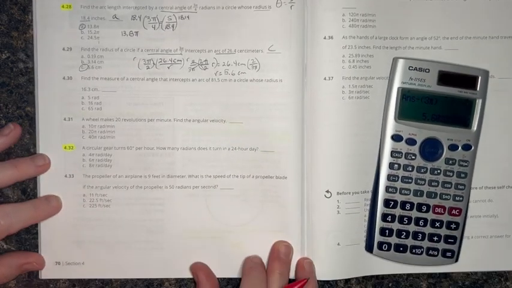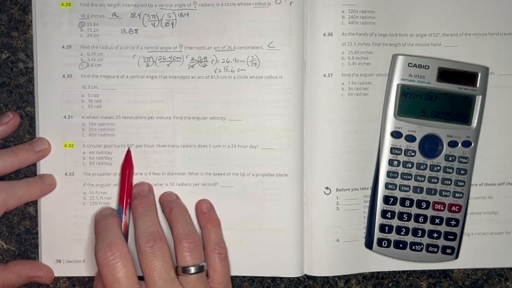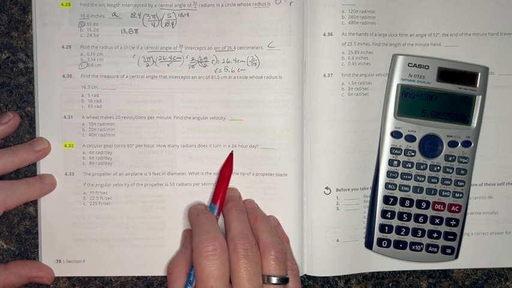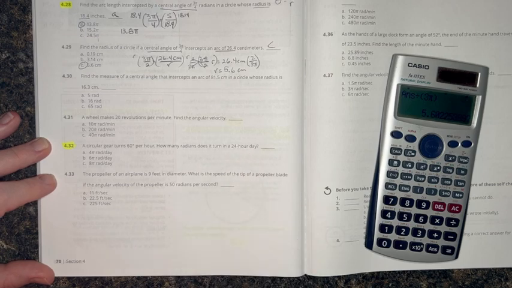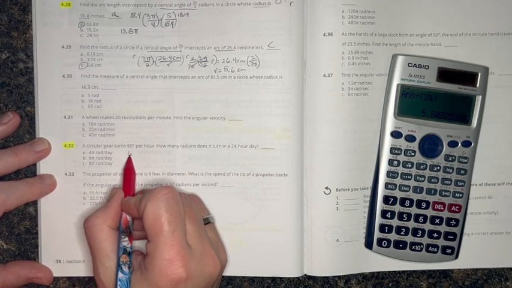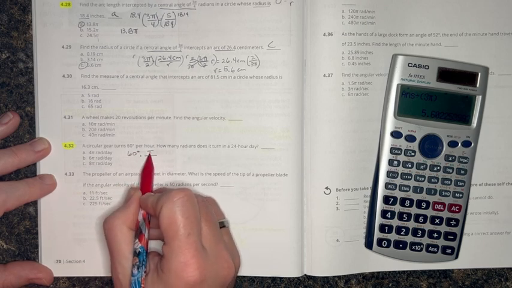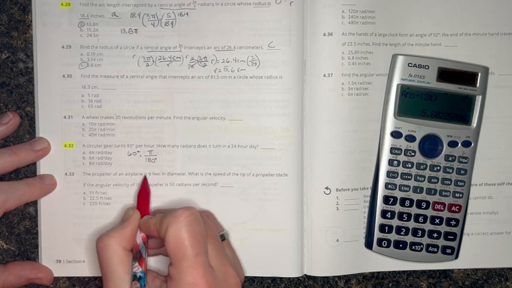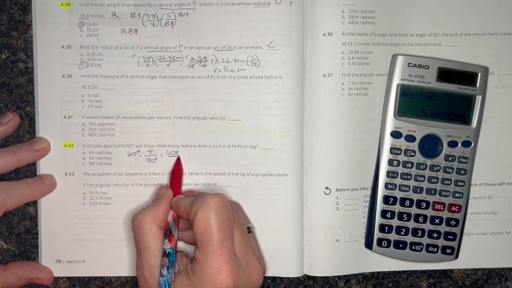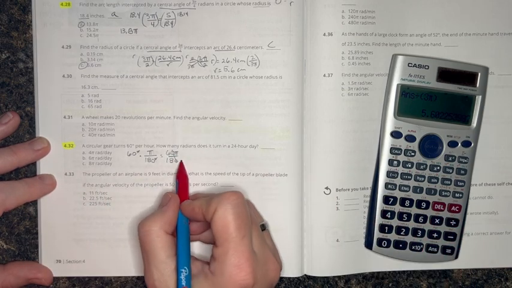All right, let's take a look down here at problem number 32. A circular gear turns 60 degrees per hour. How many radians does it turn in a 24-hour day? First, let's change our 60 degrees into radians, right? So we're going to multiply that by pi over 180 degrees so that our degrees cancel. We're left with 60 pi over 180. We can cancel out the zeros.